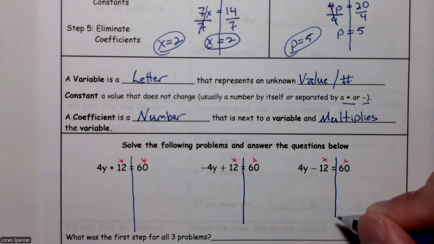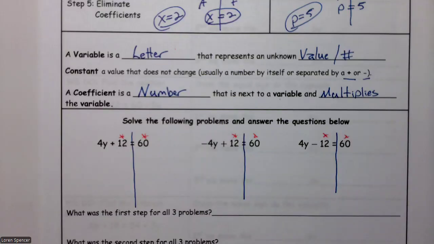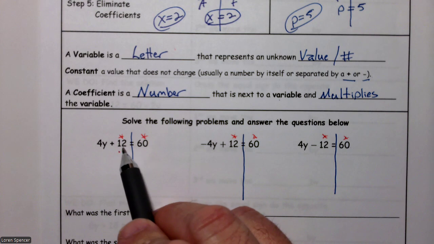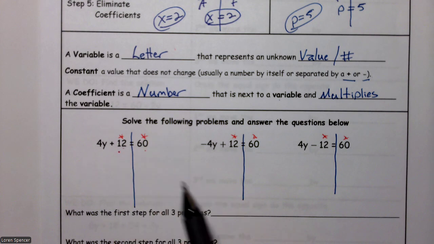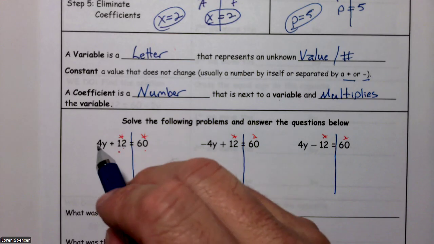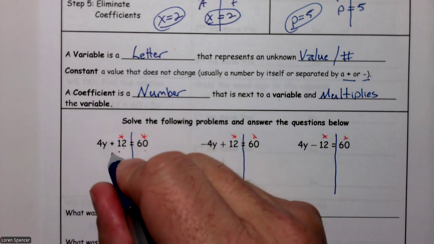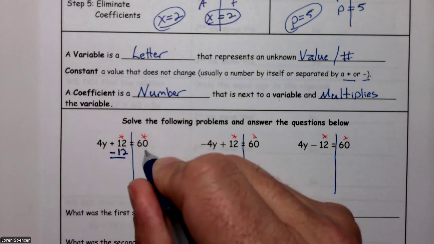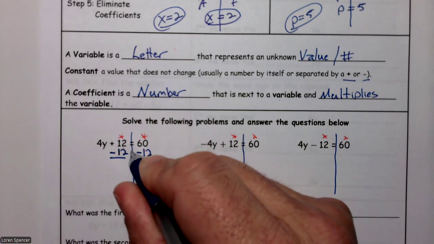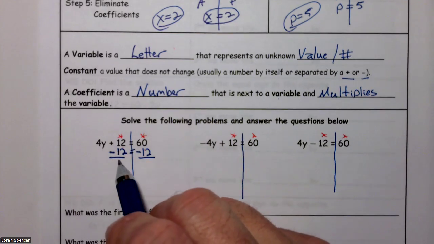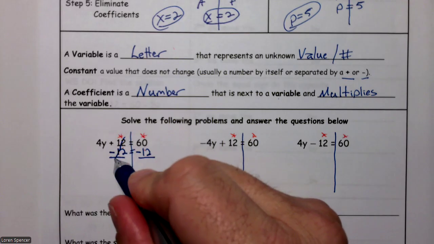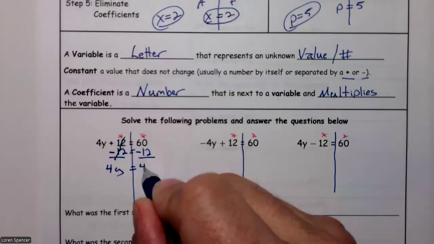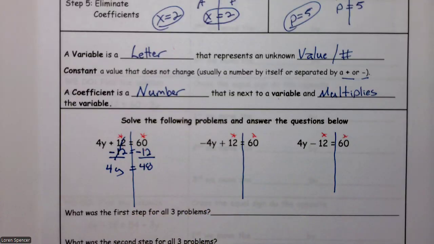Okay. So here we go. First step is to move constants. Well, I need to move either the 12 or the 60. Well, I move the one that's further away. I move the one that's on the same side as the variable. So this plus 12, I have to do the opposite of plus 12, which is a minus 12. So this is also a minus 12, because what you do to one side you must do to the other side. So now we have 4y equals 48.